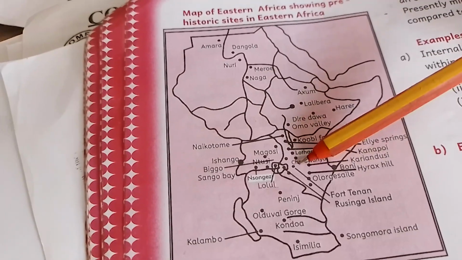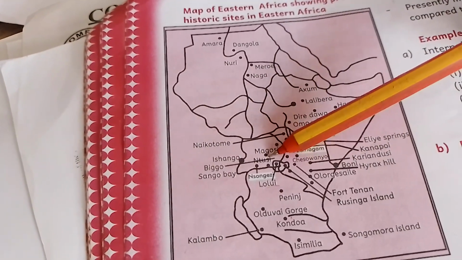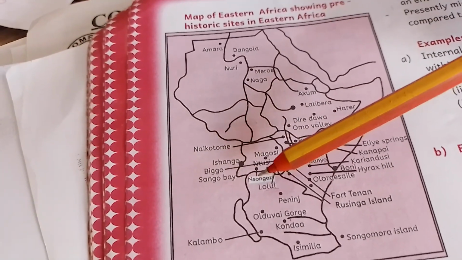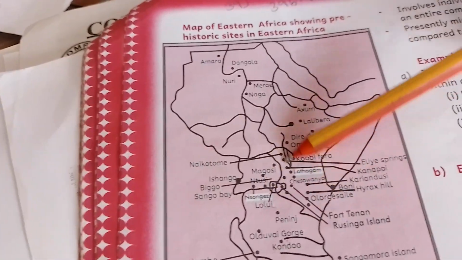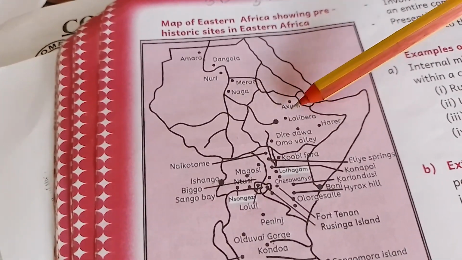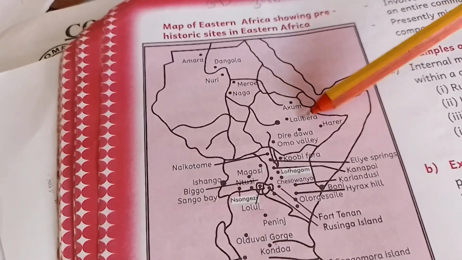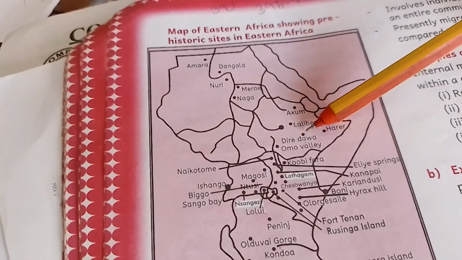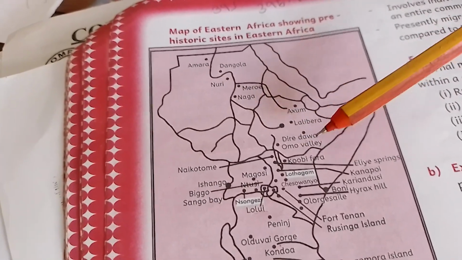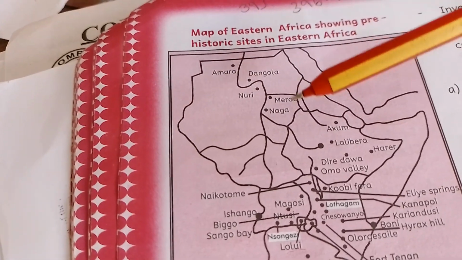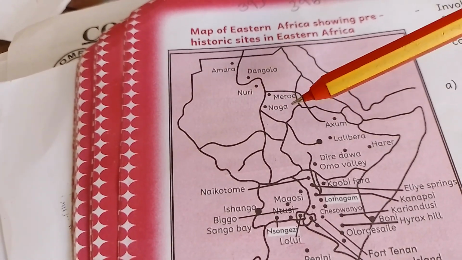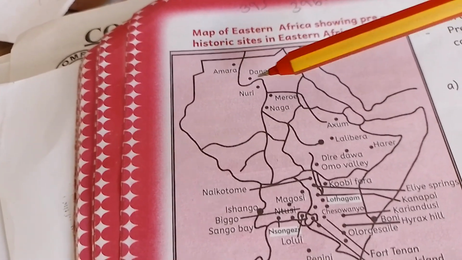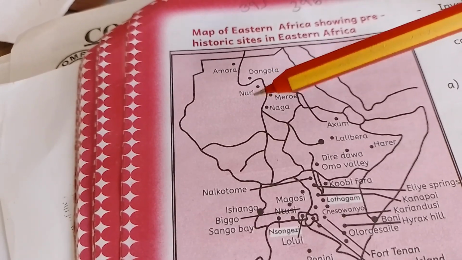These regions are tested. Master from Uganda also Magosi, Ntusi, Ishango, Bigo, Sangoma. Then we have Lolui. We go to Ethiopia: Axum, highly tested. Axum and Lalibela, highly tested. And Omo, Lalibela, Axum, found in Ethiopia, highly tested. We have Aramis, and we have Dire Dawa. Then we go to Sudan: Meroe, highly tested. Meroe and Amara. We have Amara, Dongola, we have Nuri, Meroe.